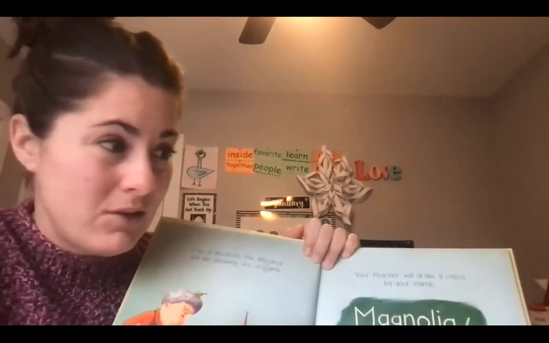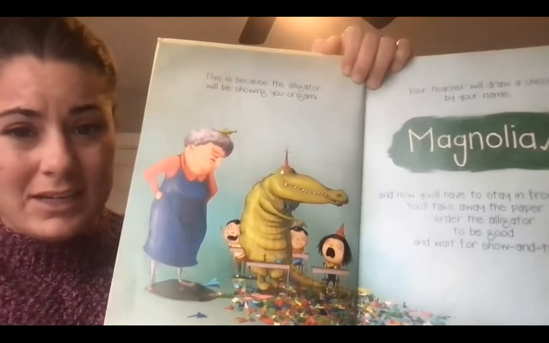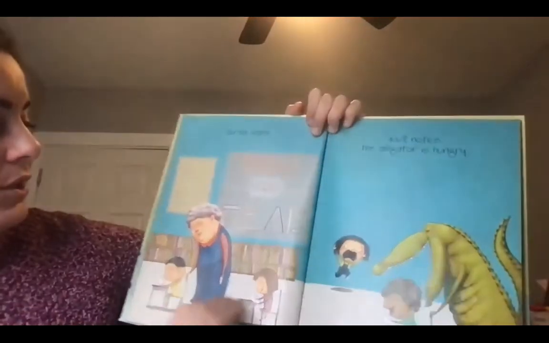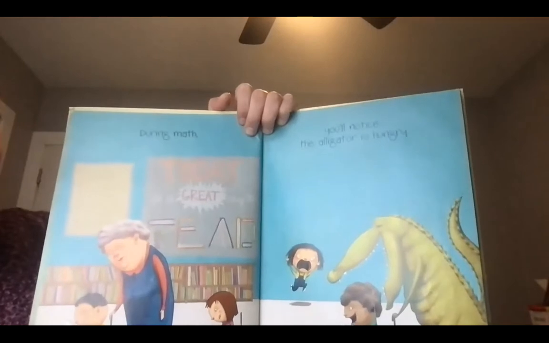Yikes. So another reason why you shouldn't bring an alligator to school. Again, he's getting you into trouble. He's not listening to the teacher. He's not paying attention in school. During math, you'll notice the alligator is hungry.